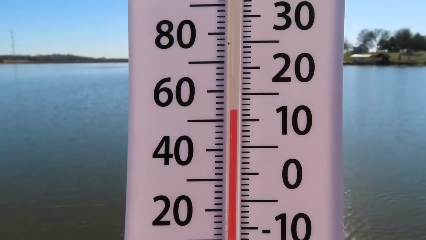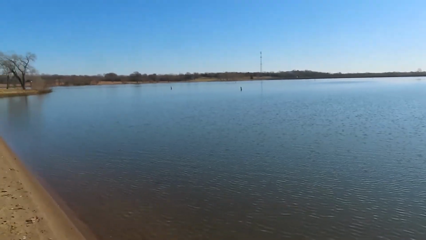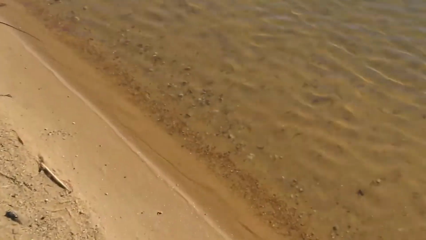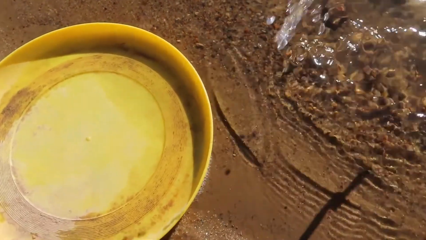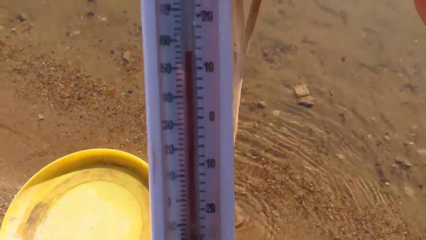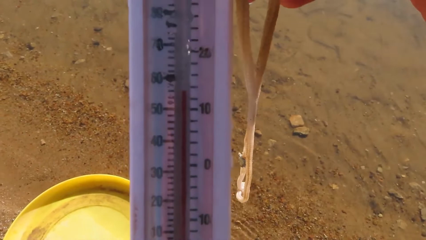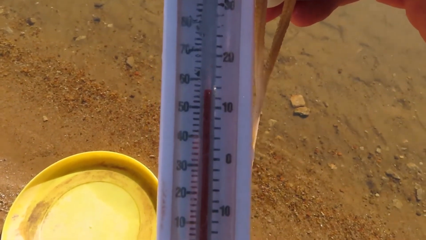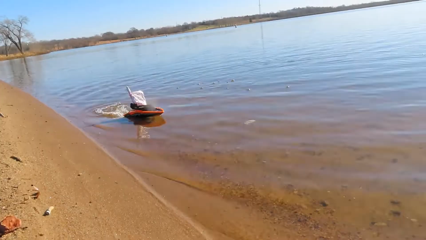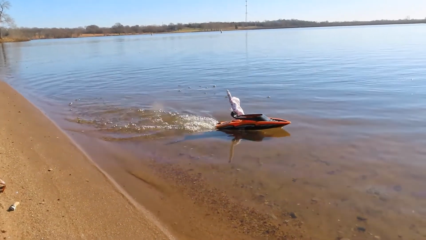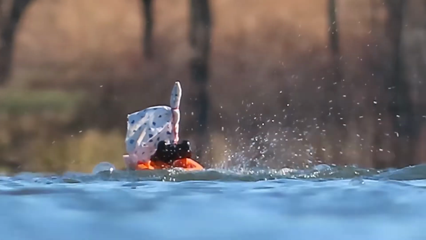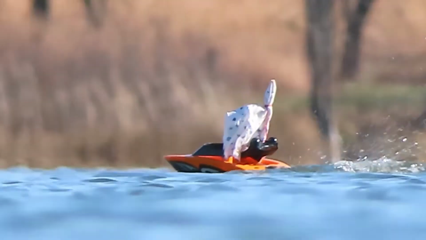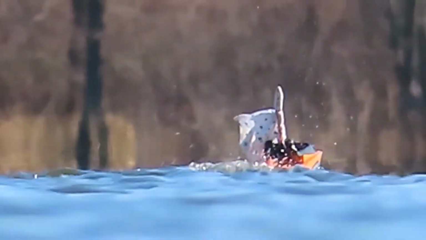Here is a calm day on the lake where we sail an RC boat out. Here, the RC boat is around 300 feet or so, and it is approaching the apparent edge of the waterline.